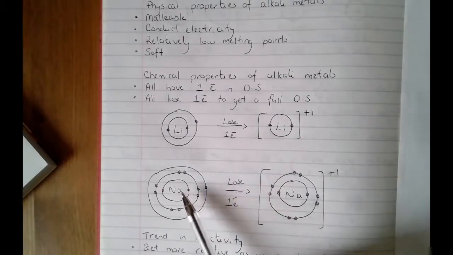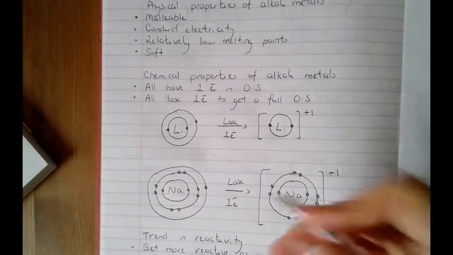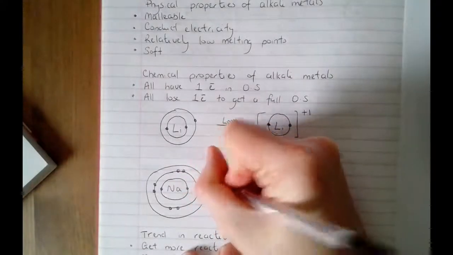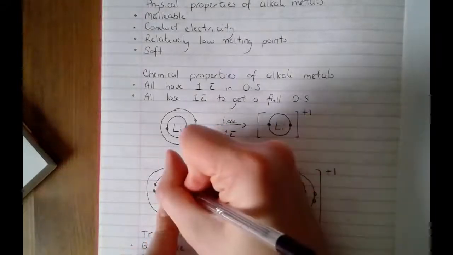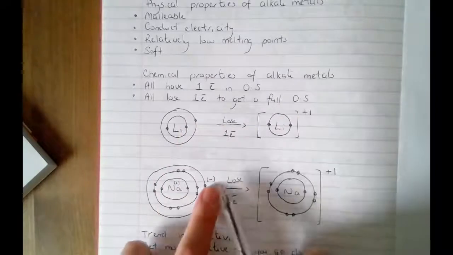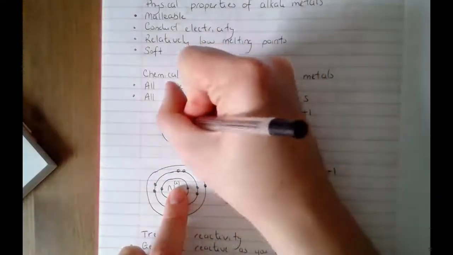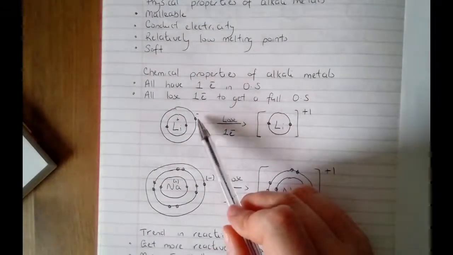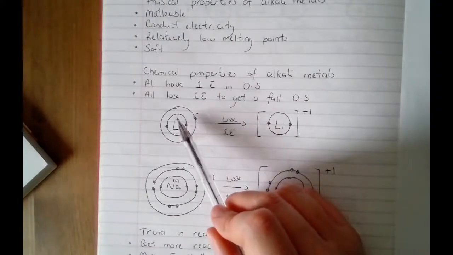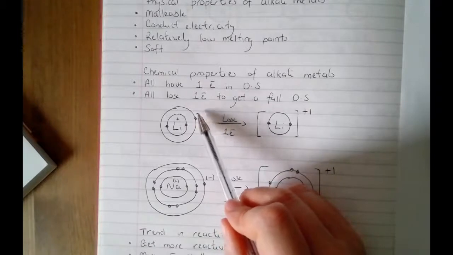The reason sodium finds it easier to lose the outer shell electron is because the outer shell electron is further from the nucleus. We know that electrons have a negative charge. In the nucleus, you've got protons which have a positive charge. The negative electrons are attracted to the positive nucleus. In lithium, where you only have 2 shells, the outer electron is quite close to the positive nucleus, which means that there's a strong attraction between the positive nucleus and the negative outer shell electron.